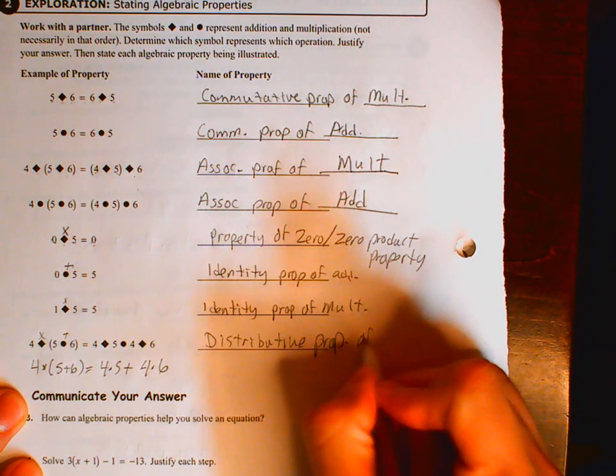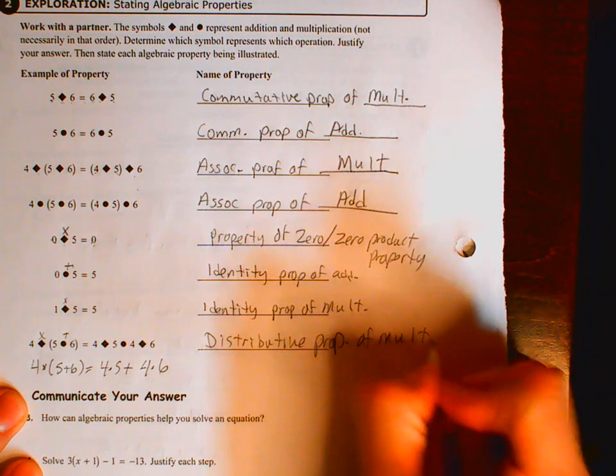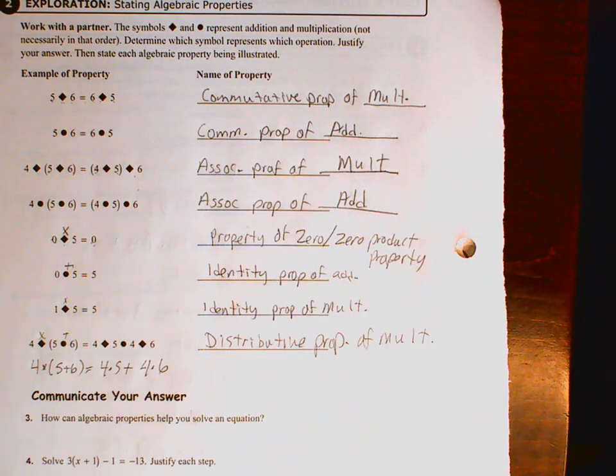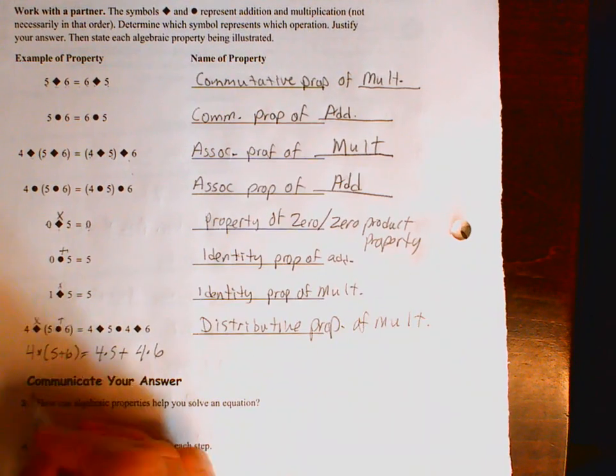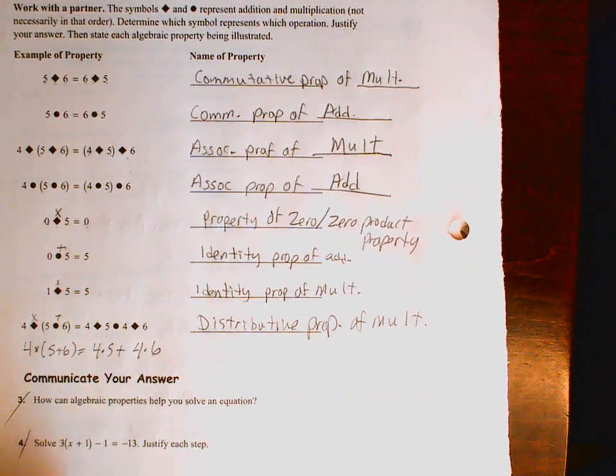And yes, it's of multiplication. So it's going to be the distributive property of multiplication. All right, so let's go over some of these algebraic properties. I want you to turn to page 51. And we don't need these here at the bottom. Anything that I don't do, guys, don't do it.